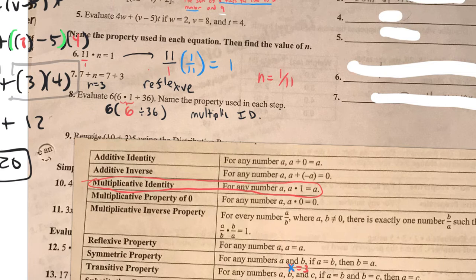Now, this next move, I'm not so sure if there's a name for it, but 6 divided by 36 is really 6 over 36. I mean, that's just a fact. And that does reduce to 6 times 1 over 6. Whether or not the teacher wants a name for that, I'm not so sure.